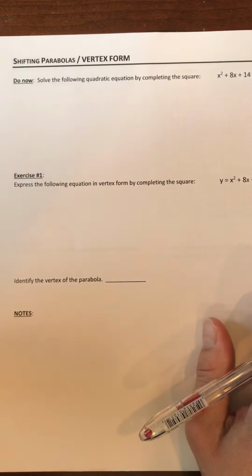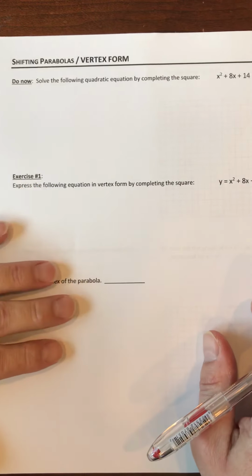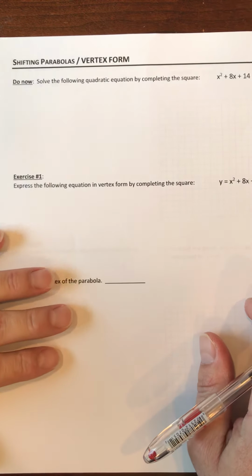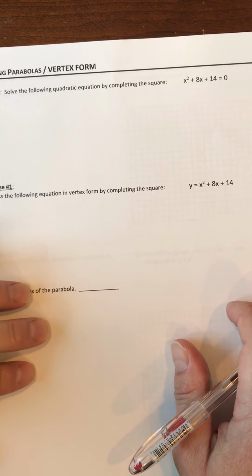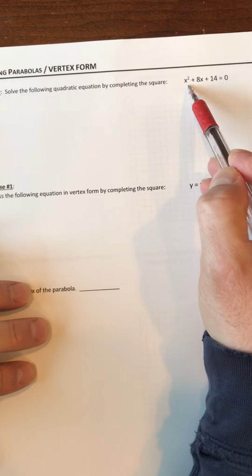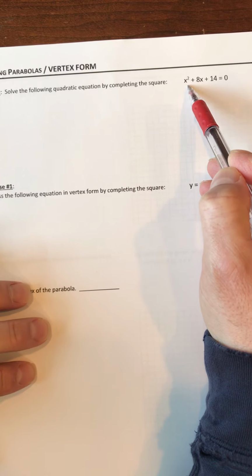All right, kids. Today we're going to learn about vertex form and shifting parabolas. But first we're going to review solving by completing the square. So we're going to solve this equation by completing the square.